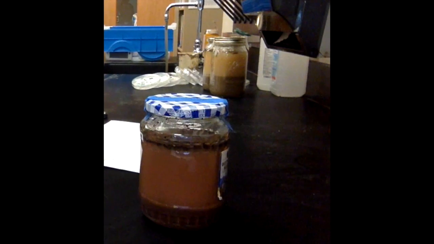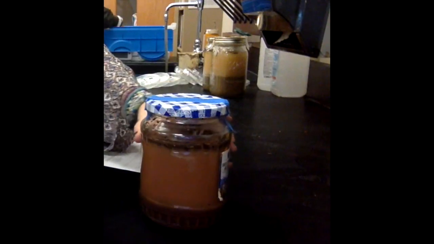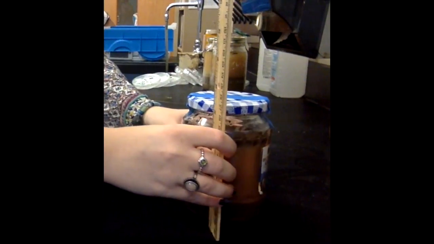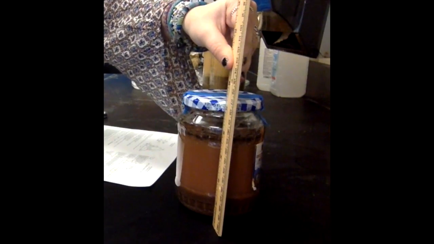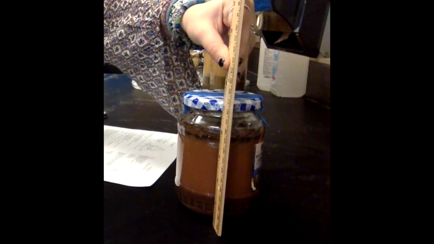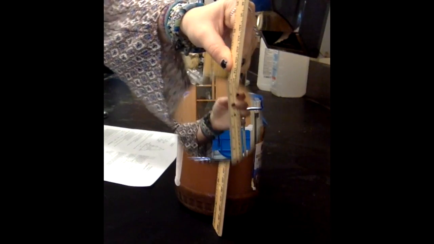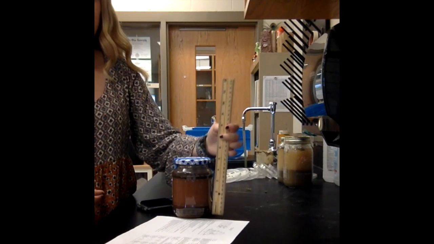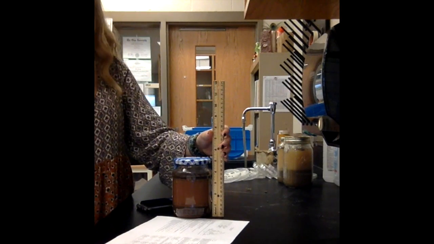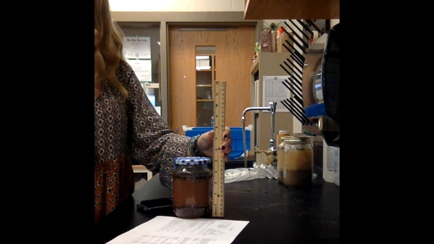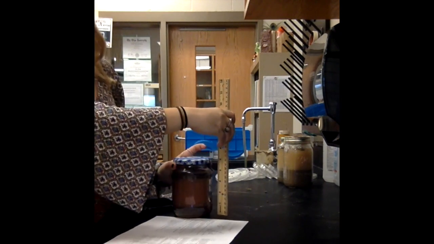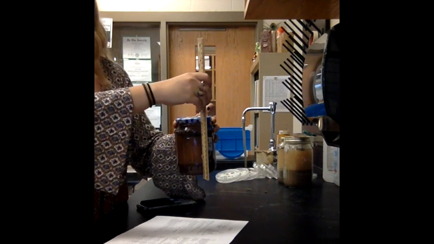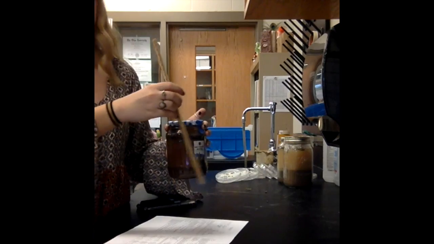First, we measured the total height of the sediment in the jar. Overall, we found that the total height was 3.302 centimeters. Here, we measured the sand, which was 1.27 centimeters, the silt, which was 1.905 centimeters, and the clay, which was 0.254 centimeters.